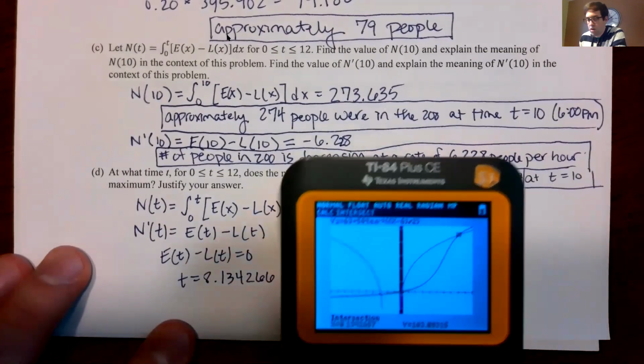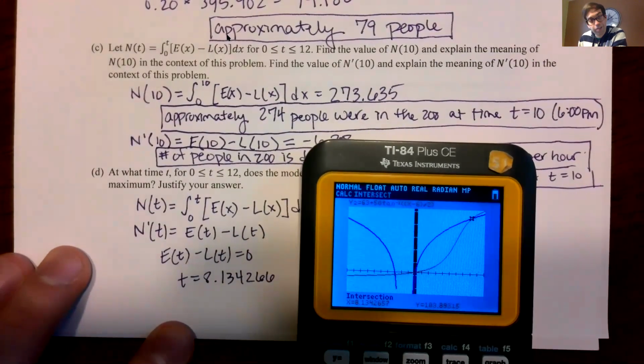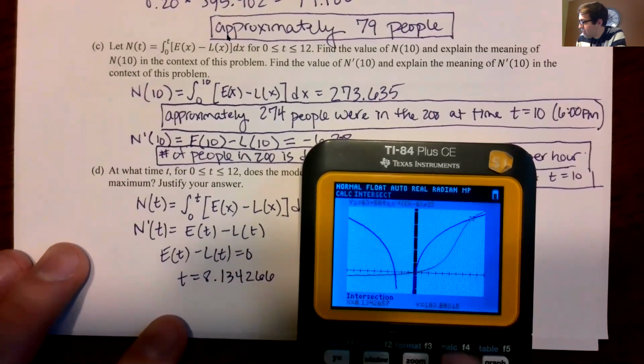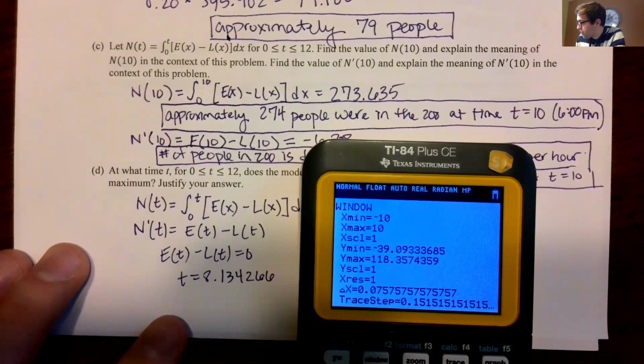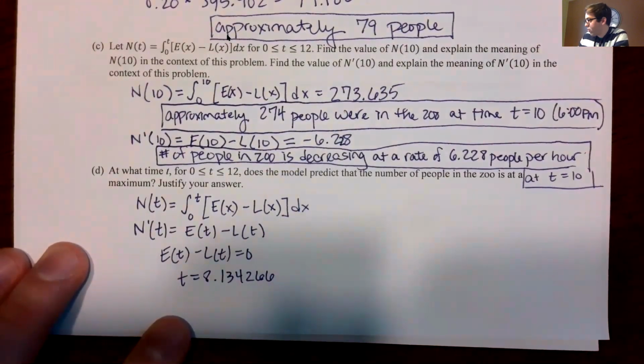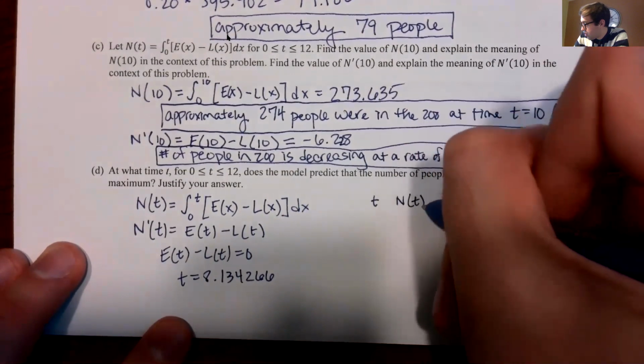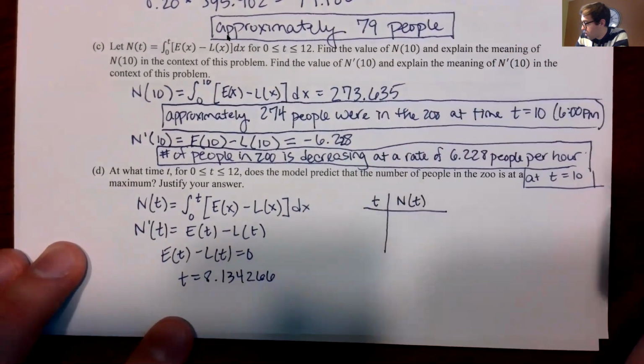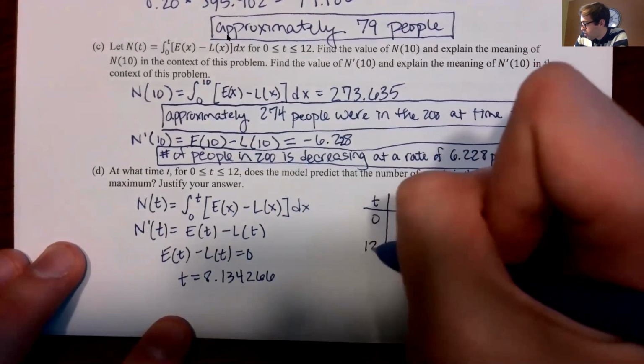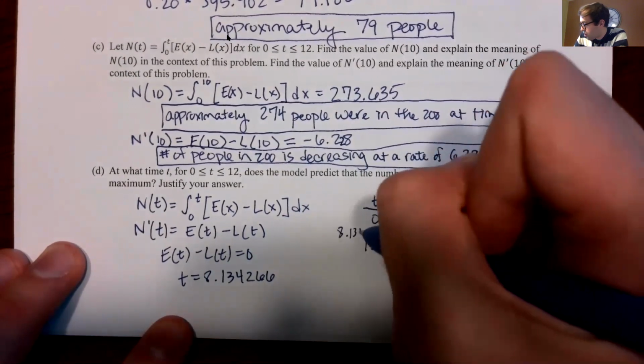Now, if I didn't already know that that was the only point, because I have an answer key that I already created, I would want to change my window to go from 0 to 12, just so that I could make sure that there wasn't another intersection point beyond x equals 10 that I didn't already see. But I already know that this is the only one, so I'm going to set up my chart for my candidates test. We're going from 0 to 12, and there's one critical number.